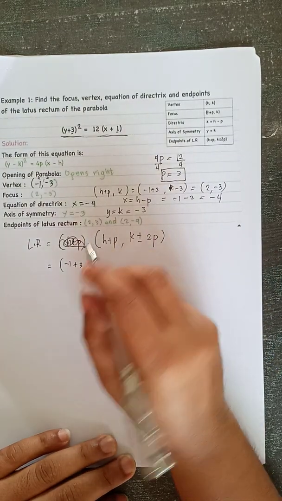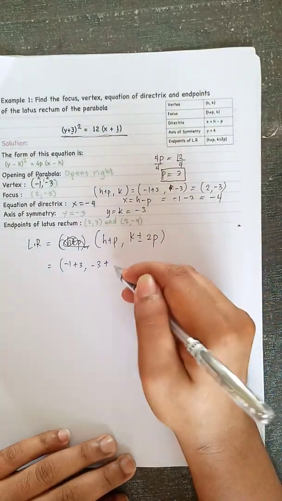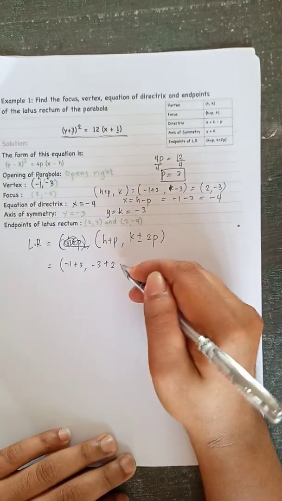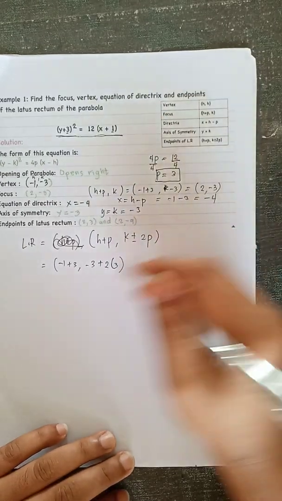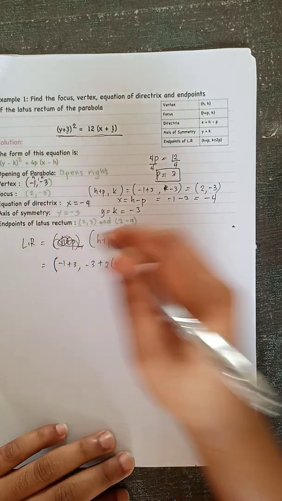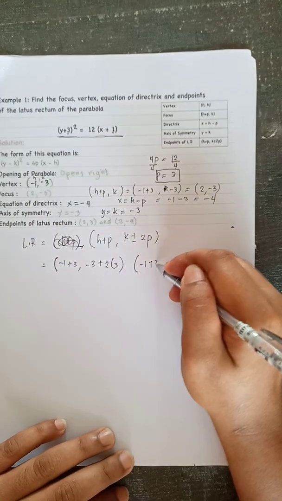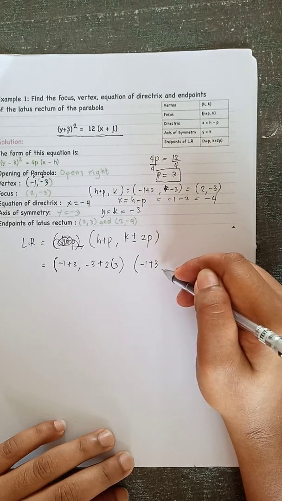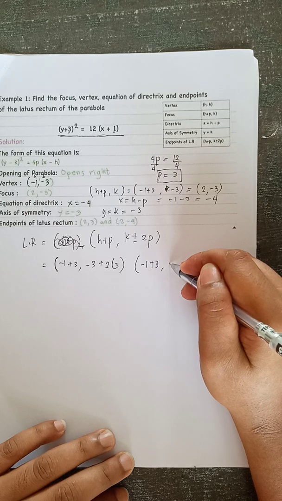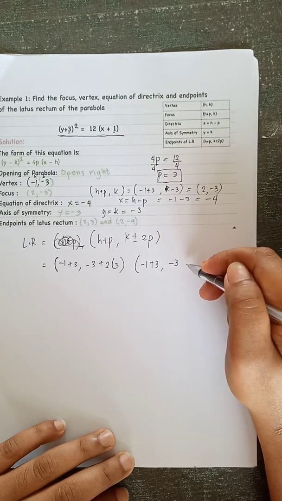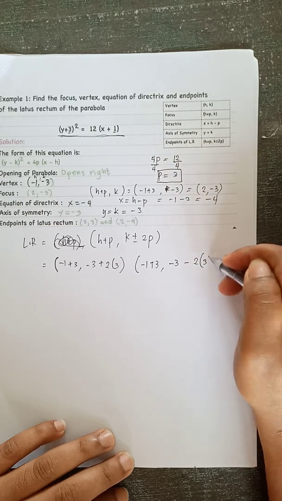K is equal to negative 3 plus twice of p, and p is equal to 3. And the other point is negative 1 plus 3 and negative 3 minus 2 times 3.